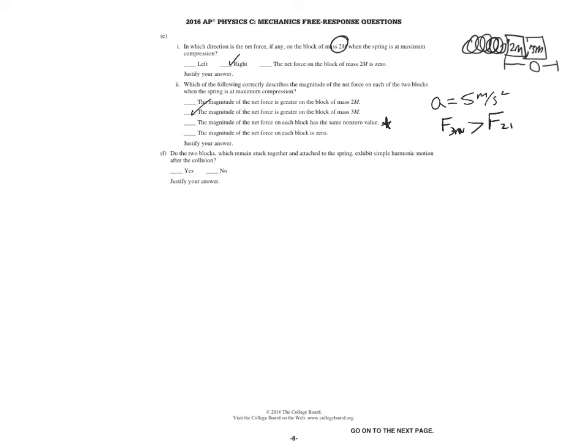F on 3m has got to be equal to 3ma, and F on 2m has got to be equal to 2ma. Since the mass is greater and they have the same acceleration, the force has to be greater on 3m.